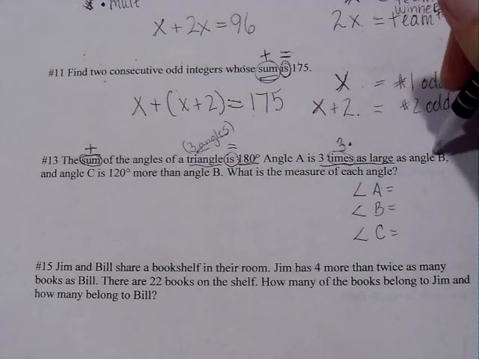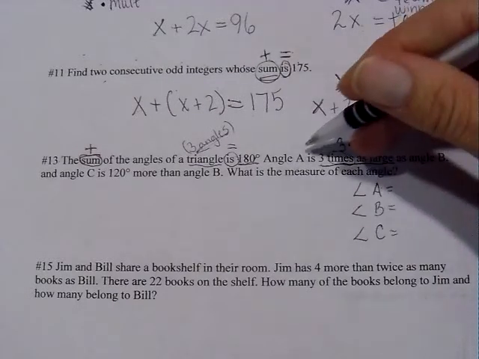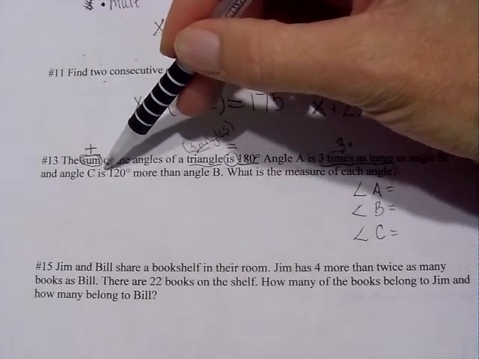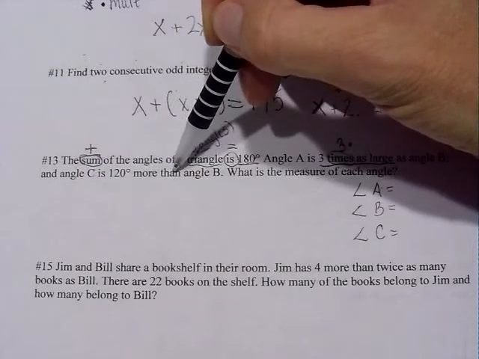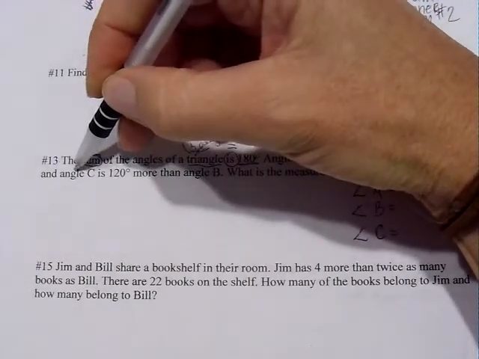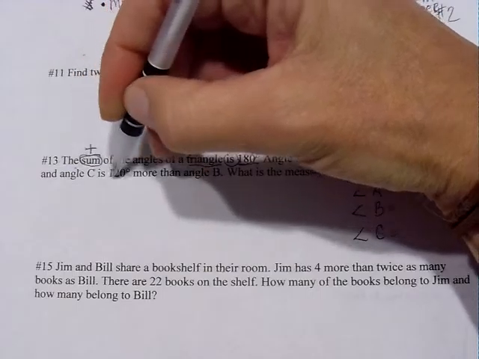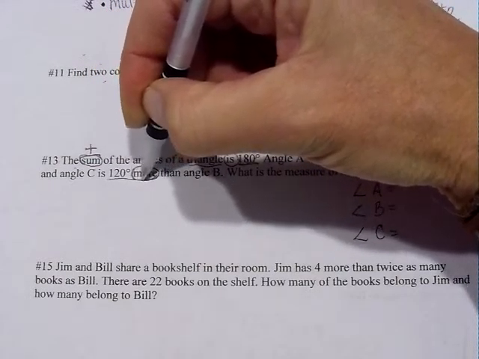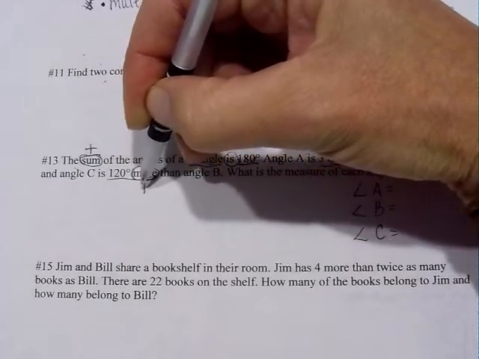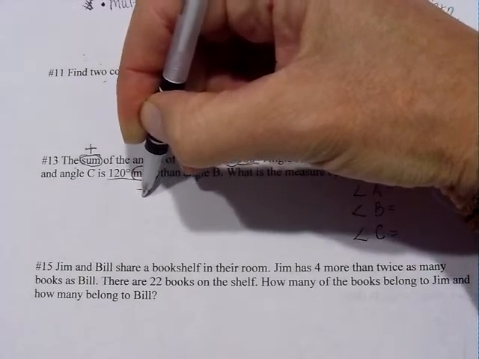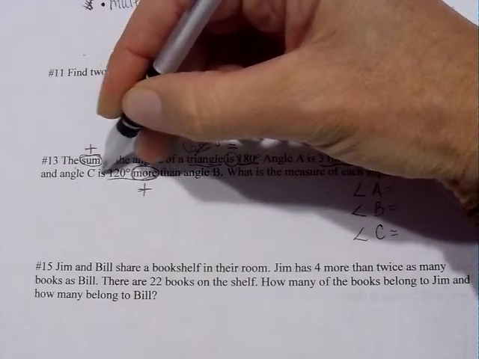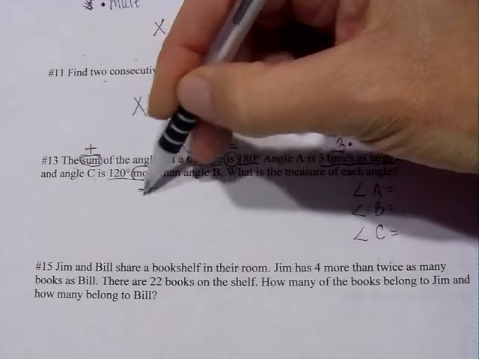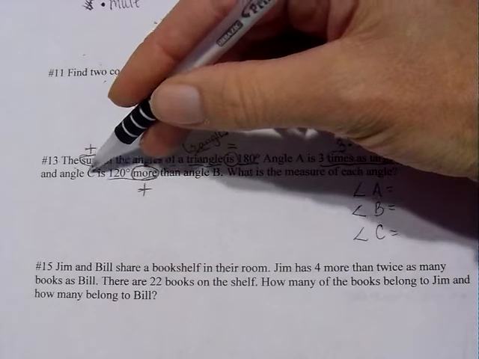Angle B, we haven't heard anything about really, other than that A is 3 times as large as it. Then it says, and angle C is 120 degrees more than angle B. Now, this is giving us specifics on angle C. It says it's 120 degrees more. Well, more should be a key word that would jump out for you. More, not less than, not multiplied by, but more would be just adding 120 degrees more than angle B. So we know C is not going to be our simple X variable angle.